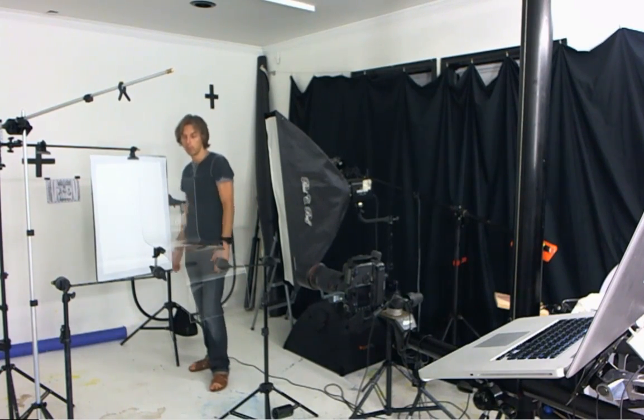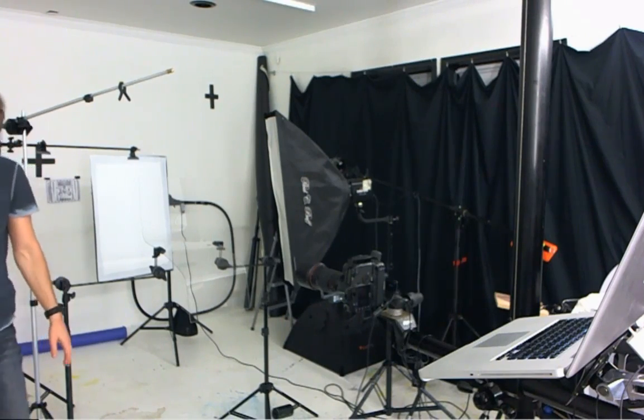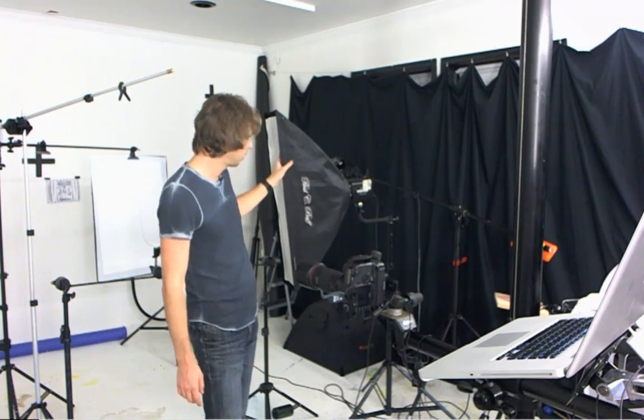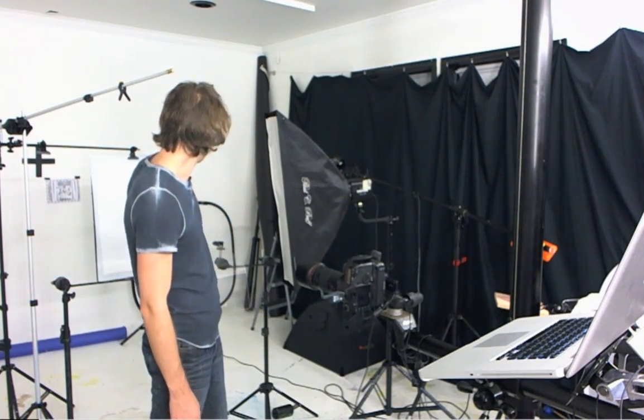We have our table. And again, I'm trying to keep everything as simple as possible. Let's have just a second light source here. A strip box, you can use a softbox, you can use whatever you want to highlight the subject, and the background light is to highlight the background, obviously.